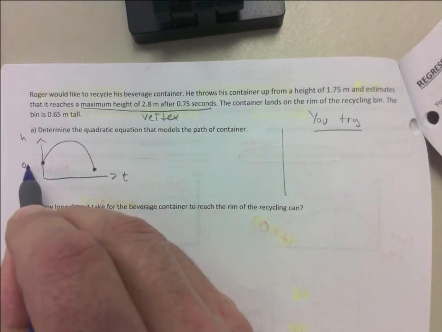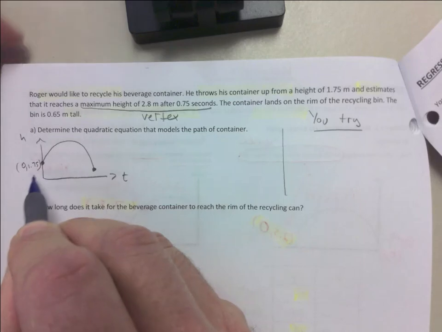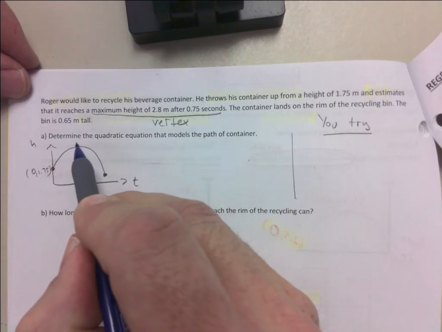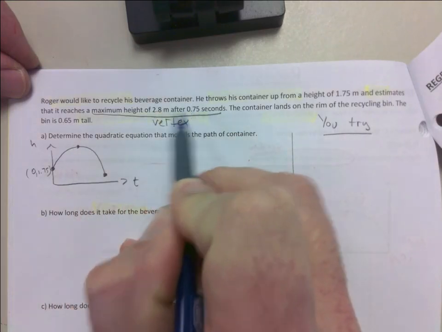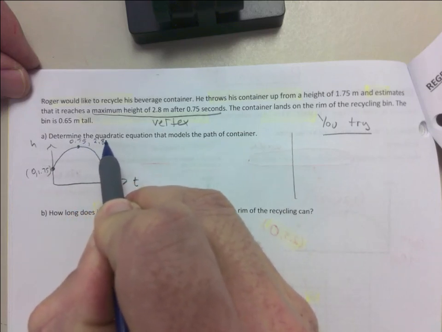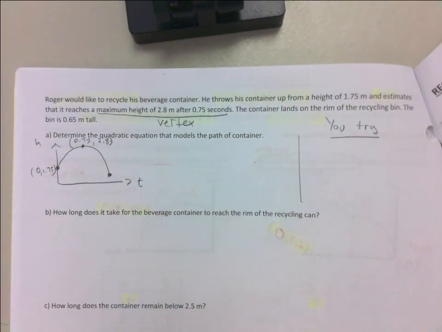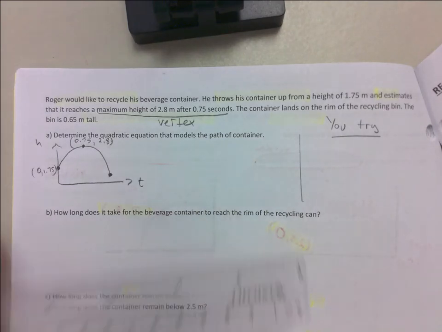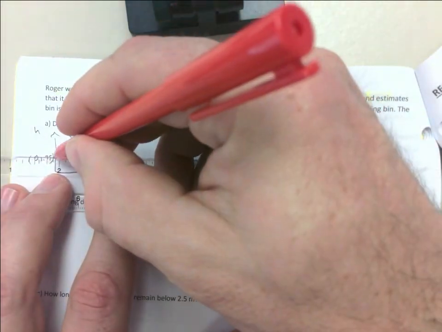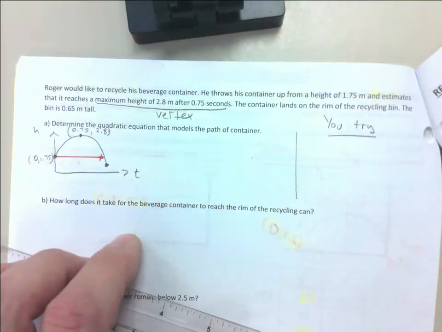But we know that this is 1.75. Right? At time 0, you're at that height. We know the vertex. The vertex is, you got to watch out, don't mix them up. Time goes first. 0.75, 2.8. And now what you need to do every time you do these is you want to focus on the point that's across. This is the one you want to focus on.